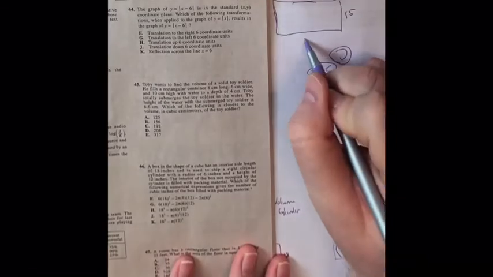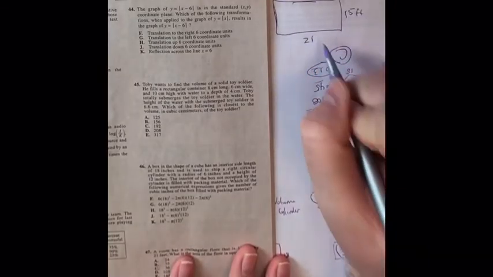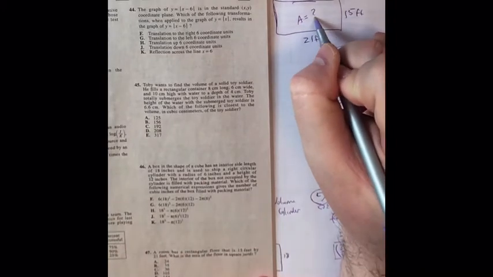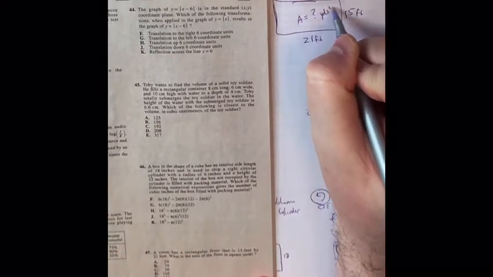47. A room has a rectangular floor that is 15 feet by 21 feet. What is the area of the floor in square yards? It's important on a problem like this. You might be wondering, why is this number 47? It's because they want you to do a conversion of feet to yards in the process of finding the area, and it's going to be easy for people to goof up.